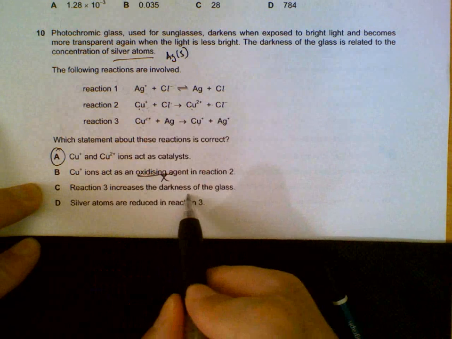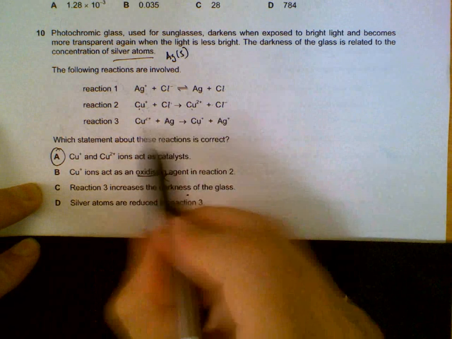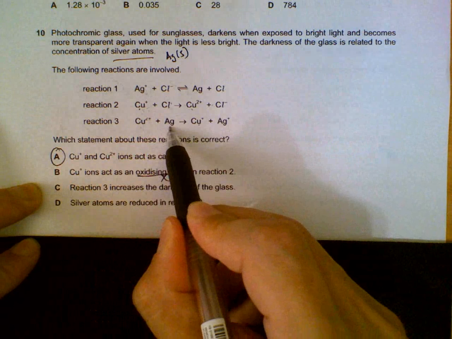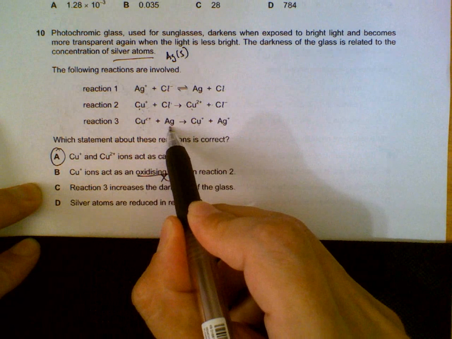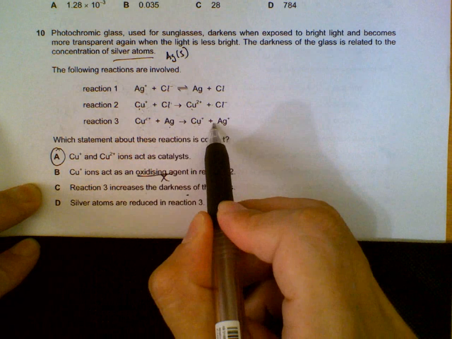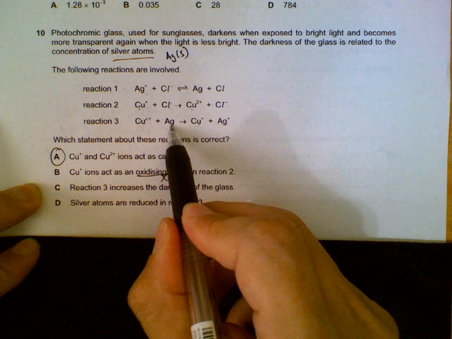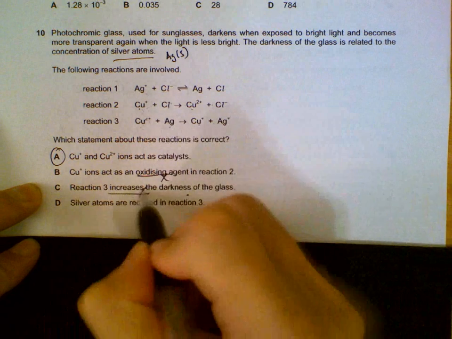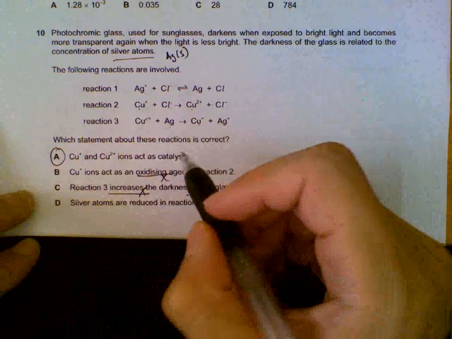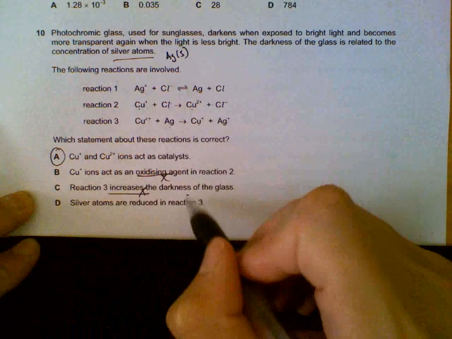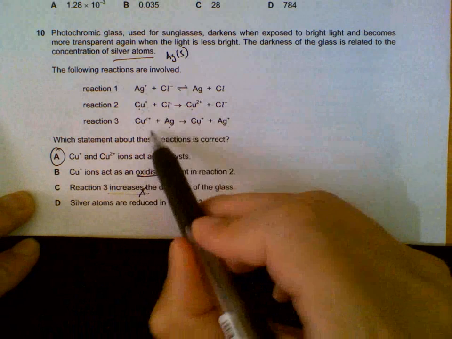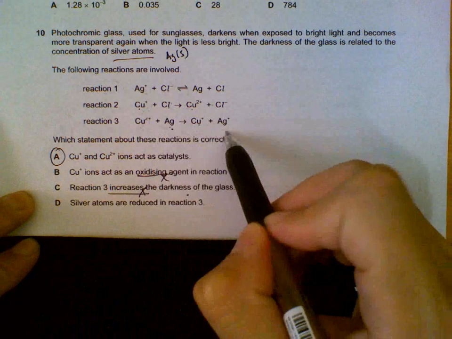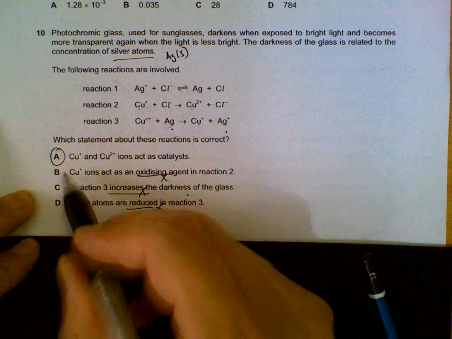Option C, reaction 3 increases the darkness of the glass. If you look at reaction 3, it decreases the amount of silver atoms. So actually it decreases the darkness of the glass, because the more silver atoms you have, the darker the glass will be. And then option D, silver atoms are reduced. Silver atoms, Ag becomes Ag+, so silver atoms are oxidized. So we confirm that B, C and D are not correct options.